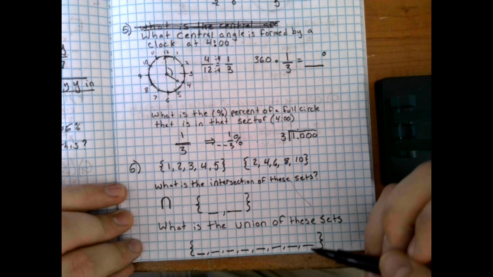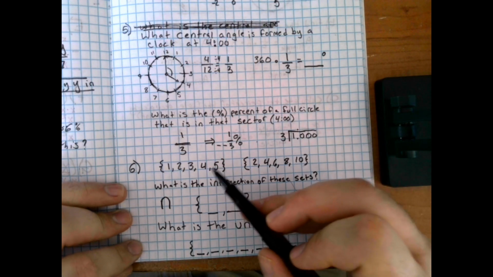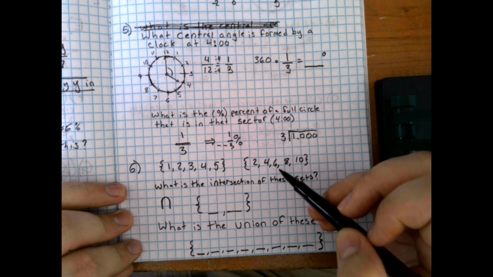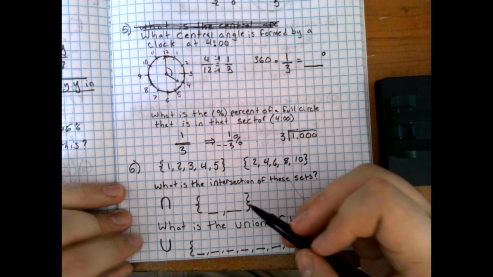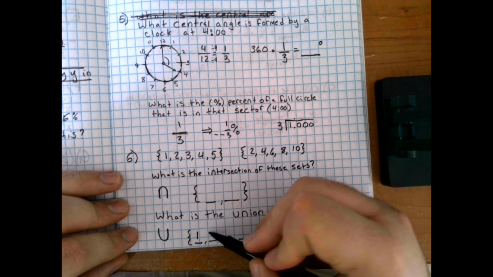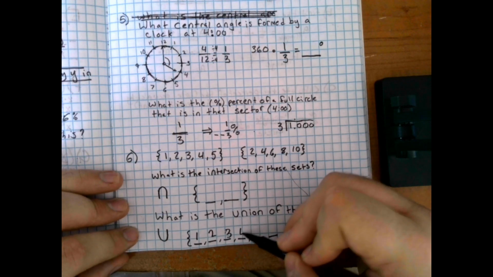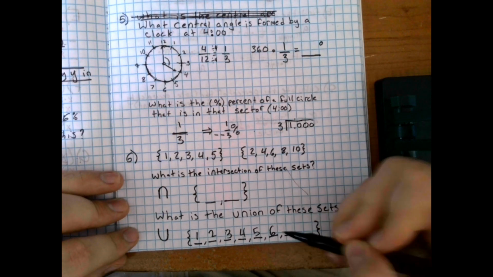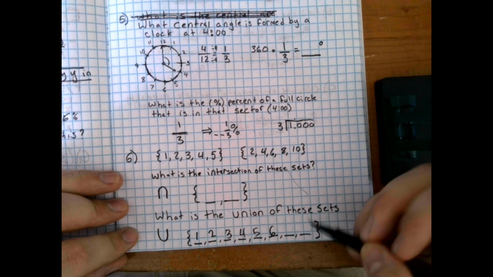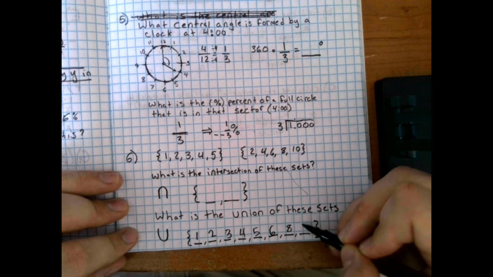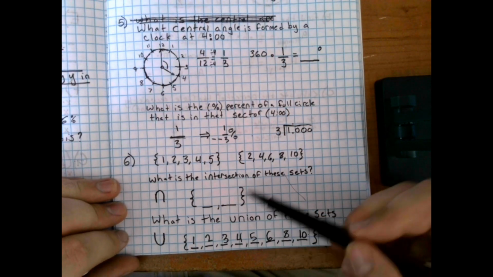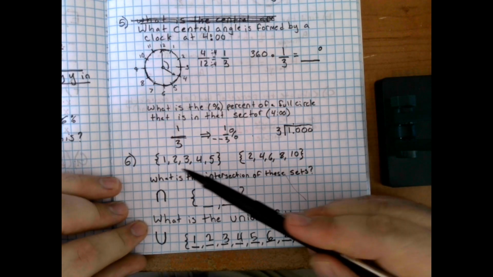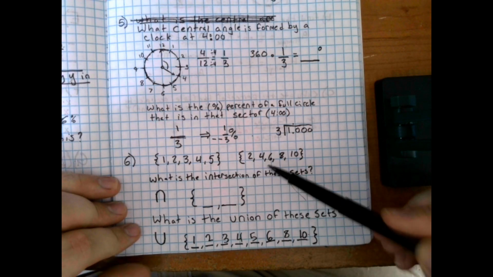The union of these sets is every number that is in either this set or in this set or in both. And remember, union is this symbol. Now, I'll give you guys the union. The union is going to be 1, 2, 3, 4, 5, 6, and there are 2 more numbers that are in this set, 8 and 10. So that would be the union. Now, to find the intersection, just look for the 2 numbers which are in both of these sets.